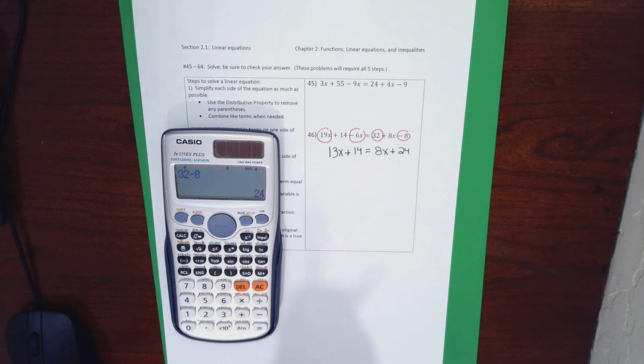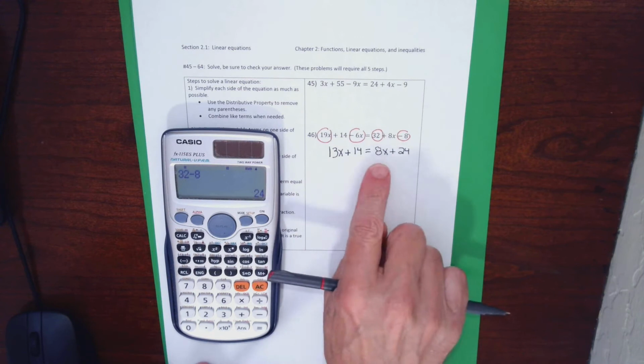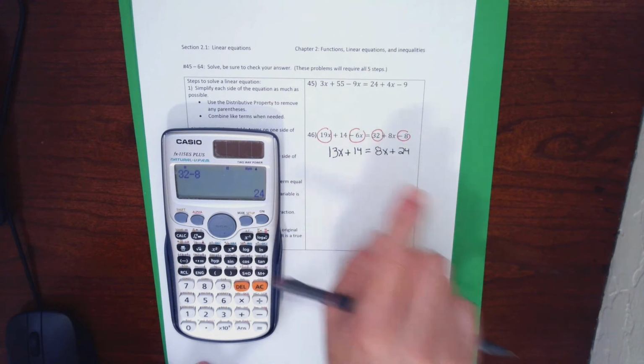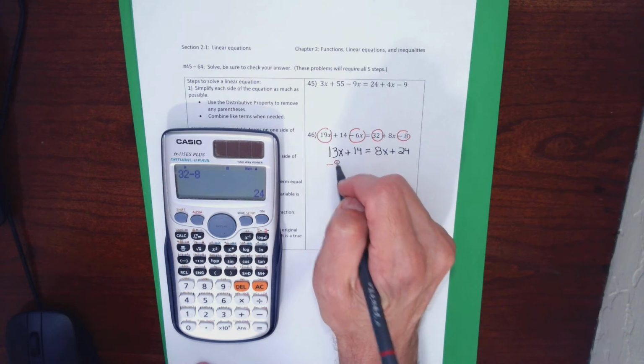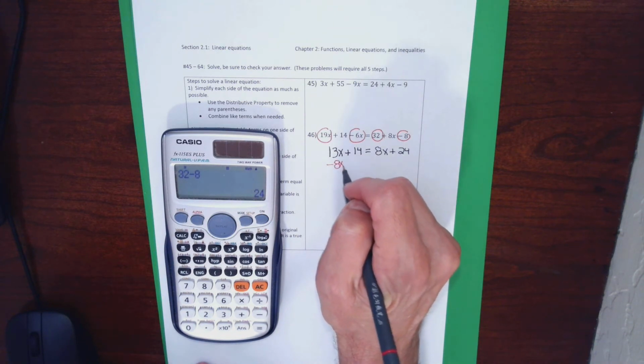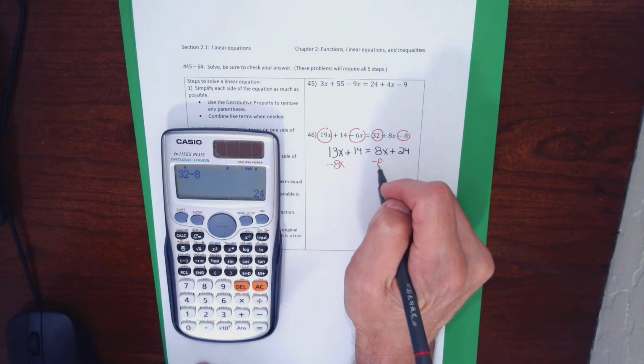Now I need to pick a side to get the letters on, and then pick a side to get the numbers on. Because there isn't a strong preference here. Each side has a number and a letter. It's going to take me 2 steps. I'm going to get the letters on the side that I'm comfortable with, the left-hand side, by minusing 8x from both sides.